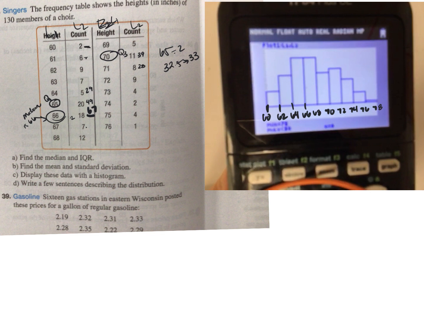Okay, so we're labeling that. This is 8, right? That was, I think it said 16. Yeah, 16, 25. Obviously, you're not putting a picture of your calculator on your homework, so I'm cheating. But that's what you're going to make sure your axis looks like. Okay, and then you can just count up to 25 and make your bars.